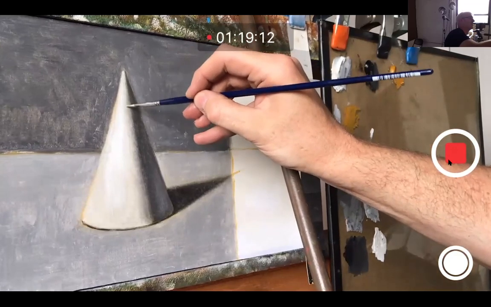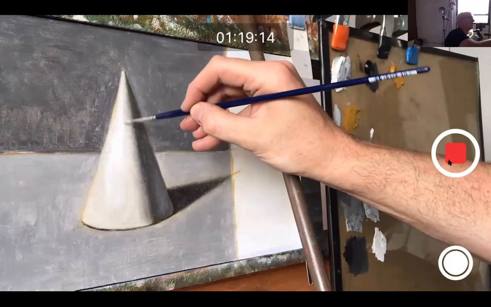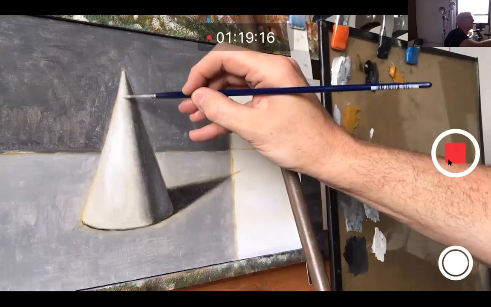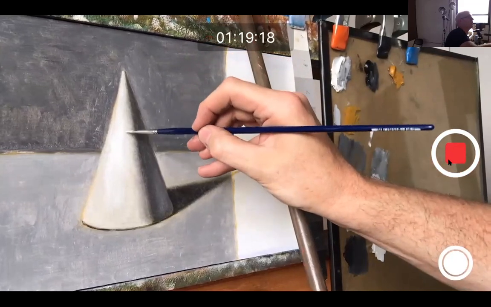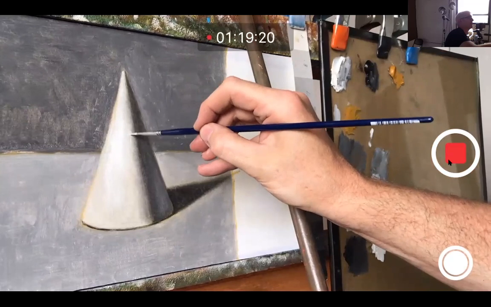Is the mall stick like a two-handed thing? Like you kind of hold it up with your left hand? I hold it with my left hand, yeah. Okay.